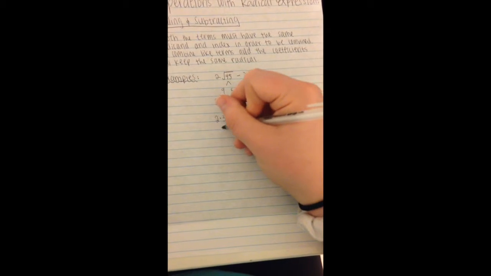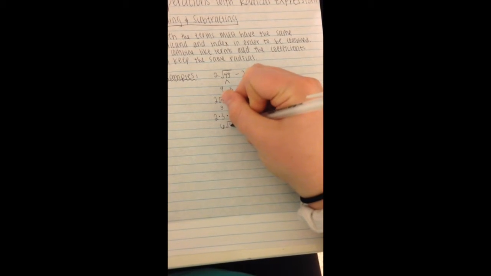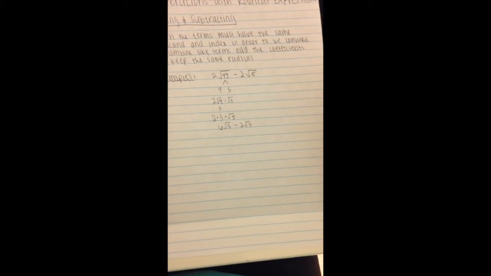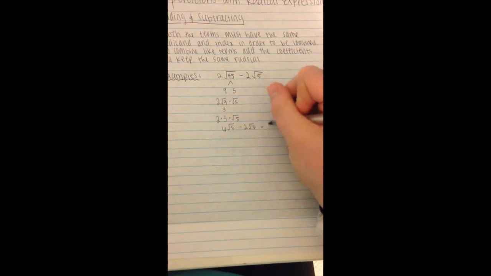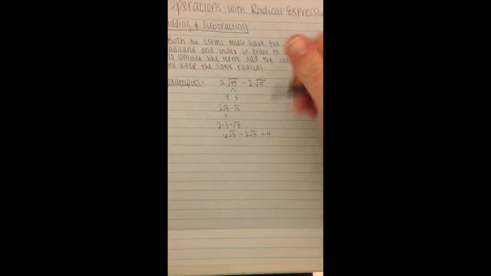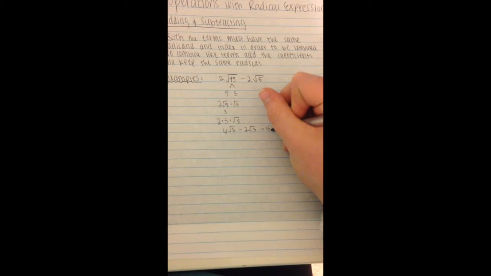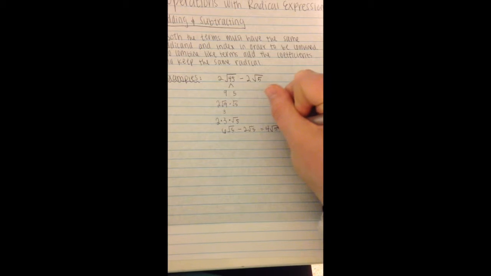So then you have 6 square root 5 minus 2 square root 5, which can now be combined. So 6 minus 2 is equal to 4, and then the radical stays the same because that's what your rules up here say. So then the final answer is 4 times the square root of 5.